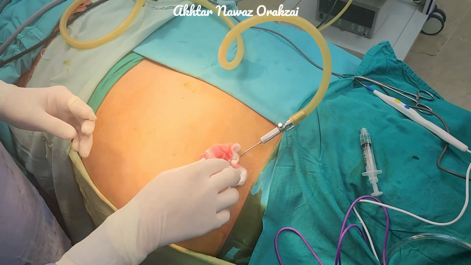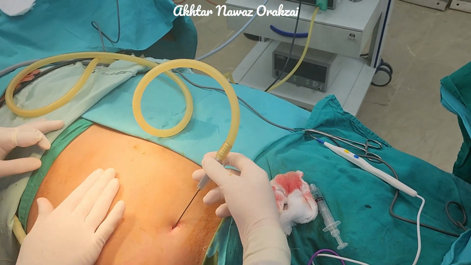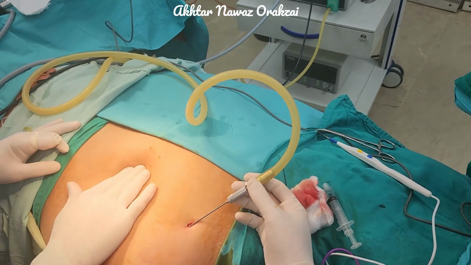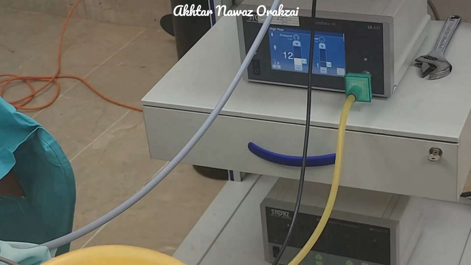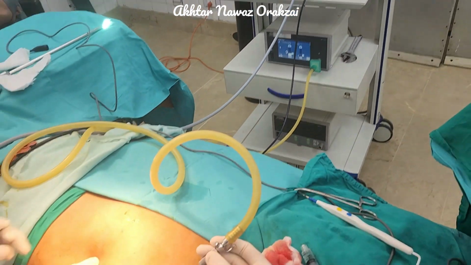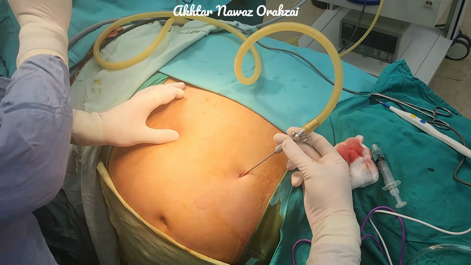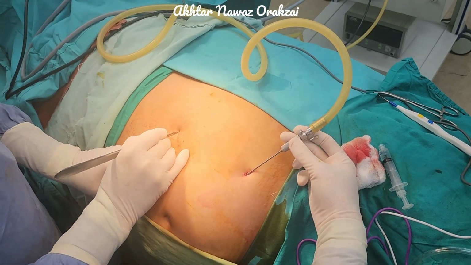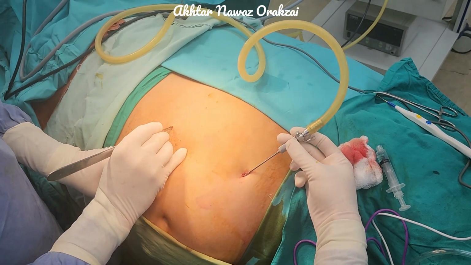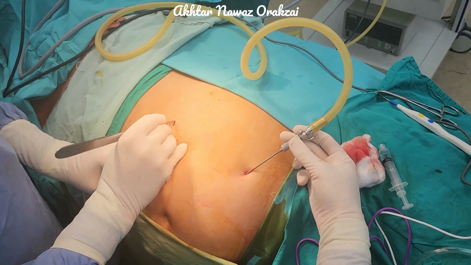So the pressure is now around 12 millimeter of mercury, and now this becomes the tip of the 9th rib, and this is one finger breadth. So we will put in the optical port here. We make an incision in the skin, and this is usually the 10 millimeter port.